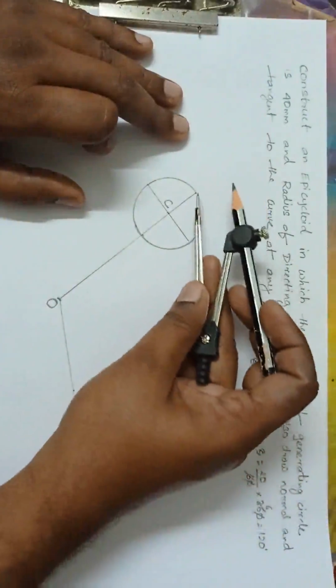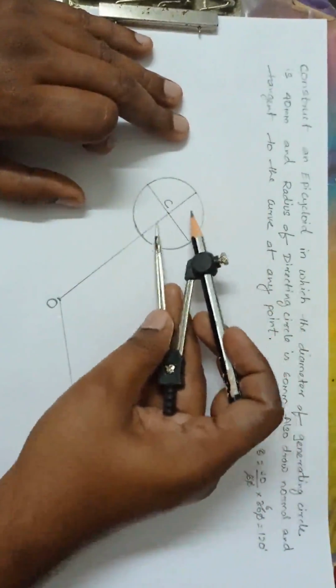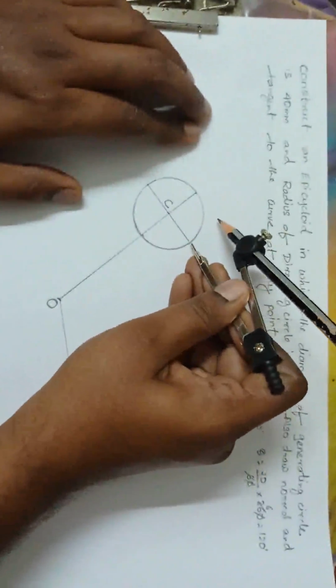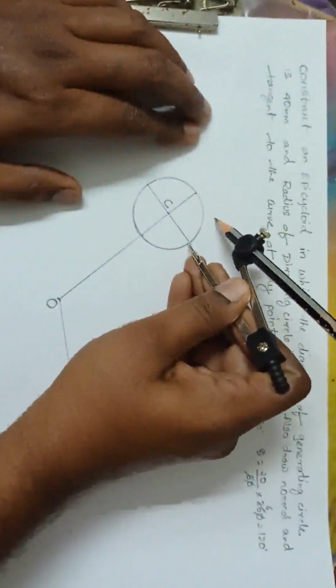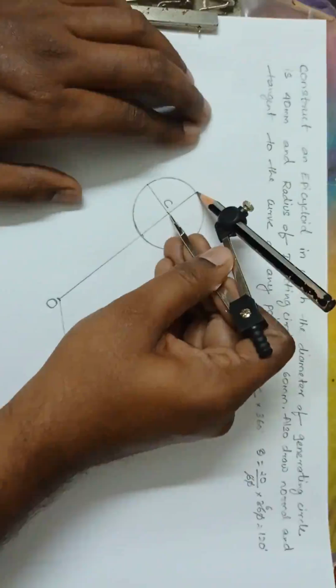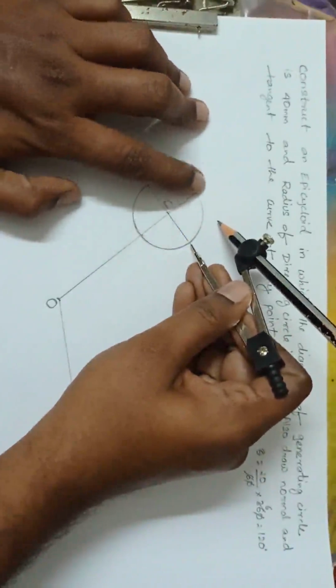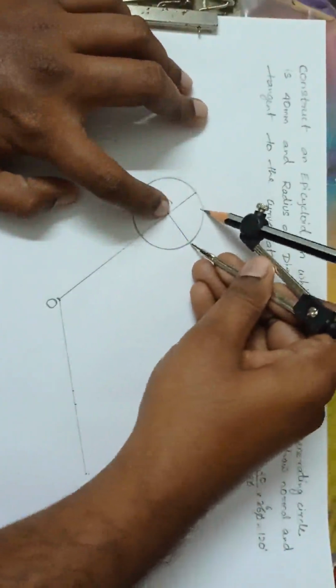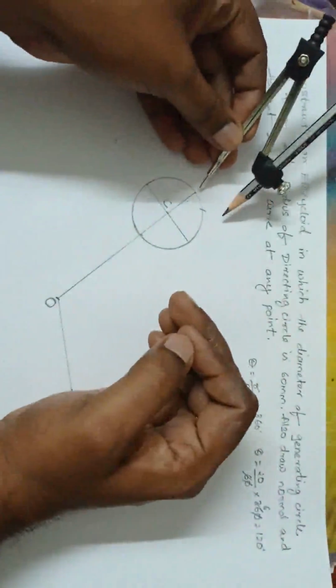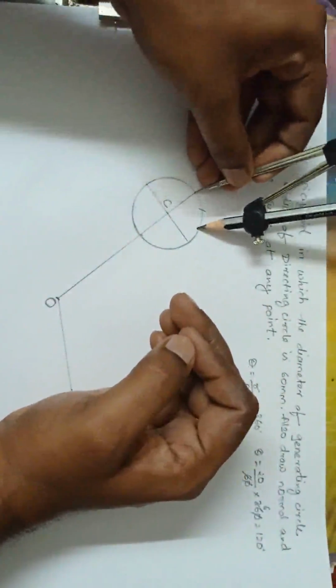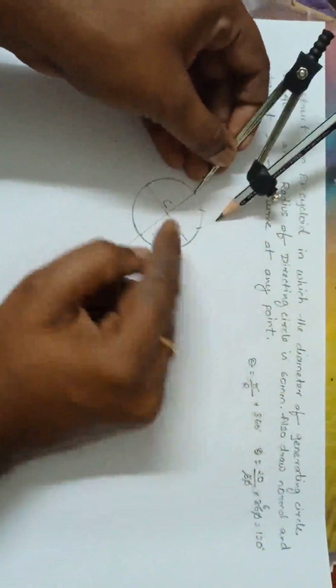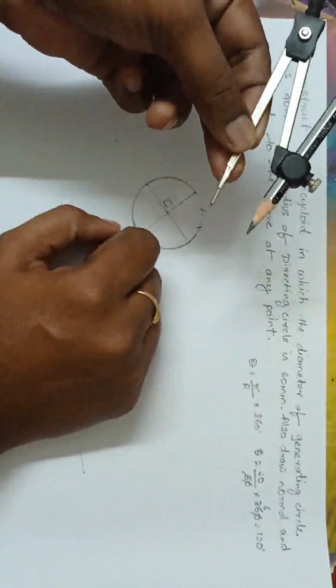I'll divide the quarter circle, we know the concept. Now this point as a center, take the radius, how much? This is 20. I am considering the first quadrant. This point as a center, cut here, and again this point as a center, cut here. Okay, we have divided using the radius of the circle.